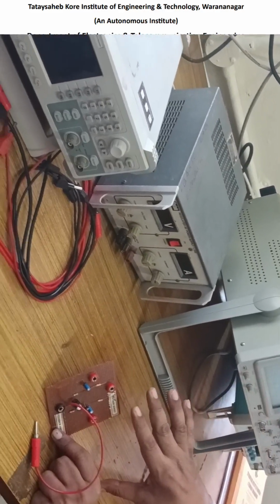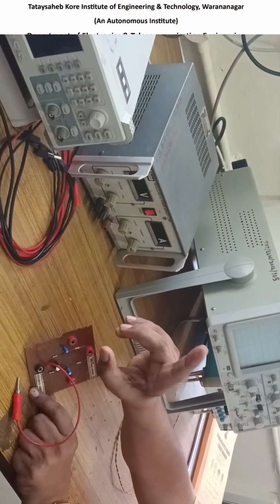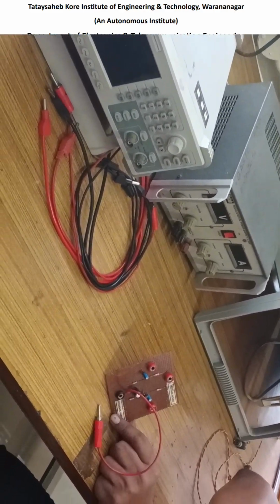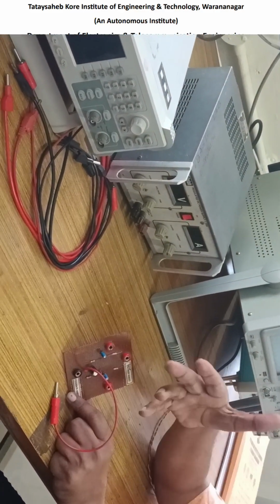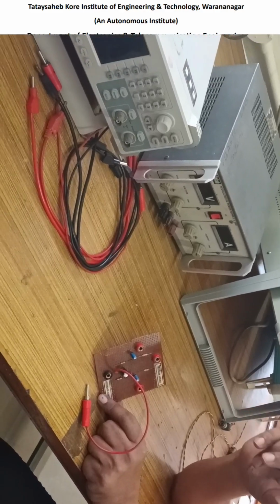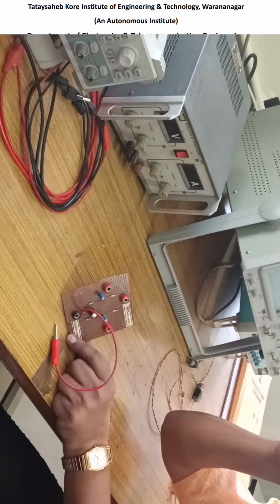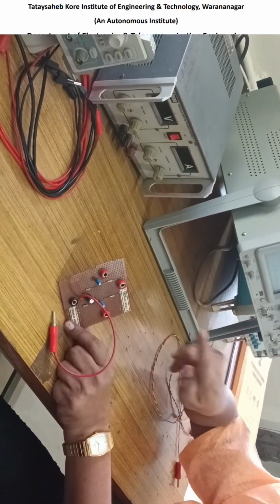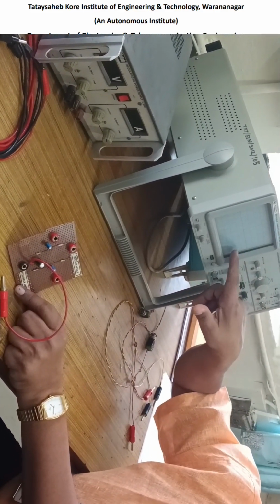So during this experiment, on the signal generator, once you set 20 millivolt, that 20 millivolt input signal you will not change throughout the experiment. What you have to change? Only the frequency, and that is starting from 50 Hz to 1.5 megahertz, and that is in steps. So change the frequency and note down the corresponding voltage appeared on the CRO screen.